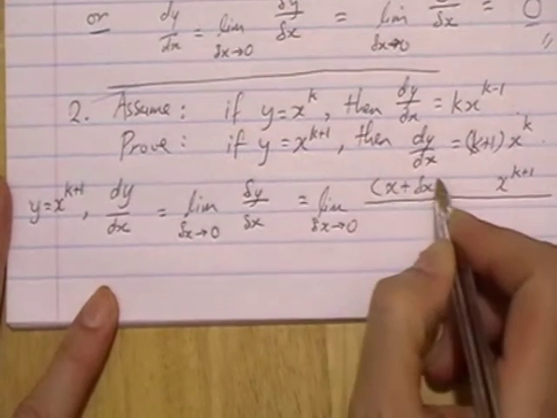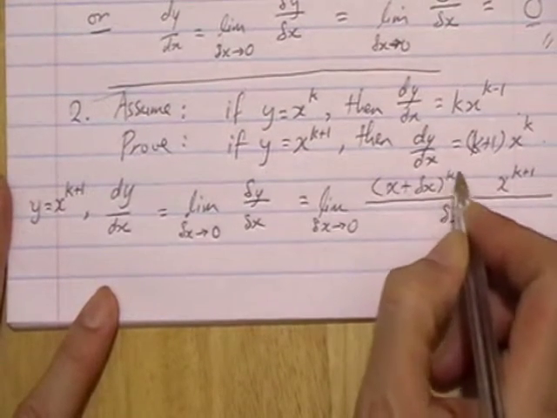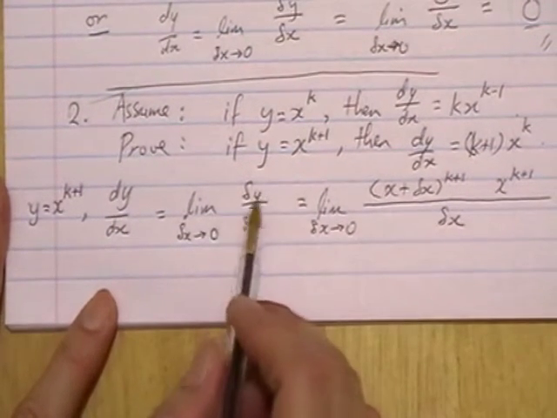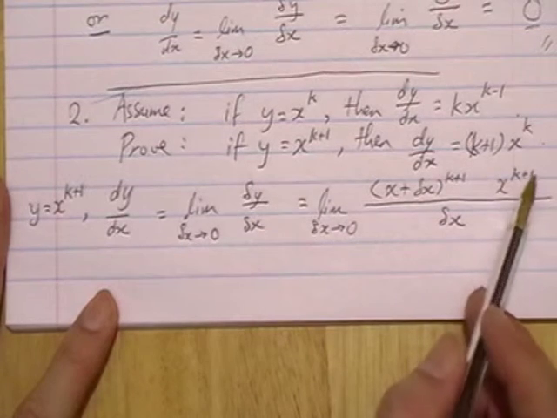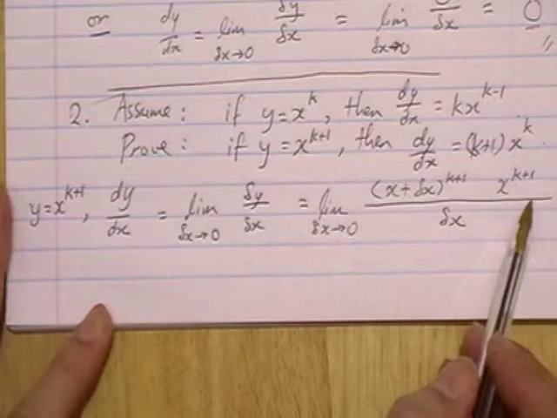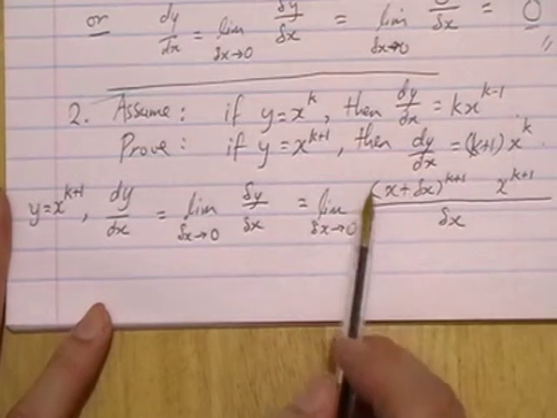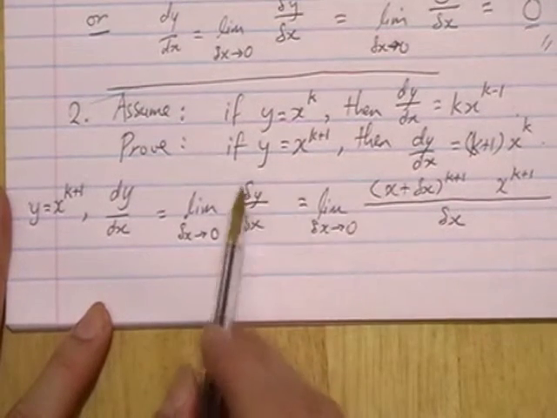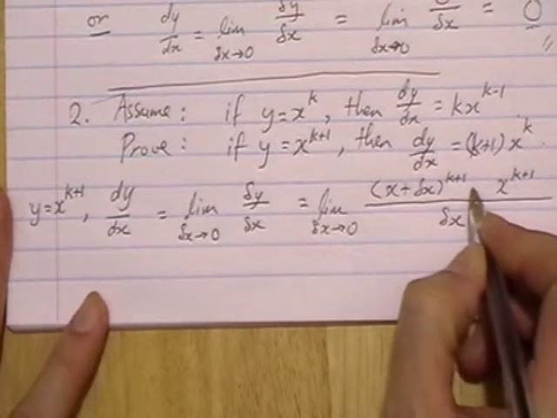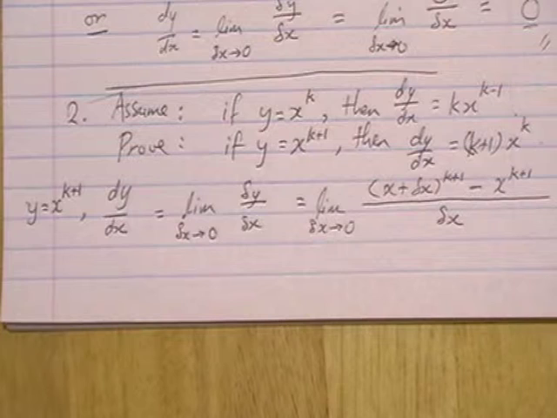So the function becomes this to the power of k plus 1. Therefore, y is this at first, and then after x increases, y becomes this. Therefore, the increase in y, delta y, would be the difference.